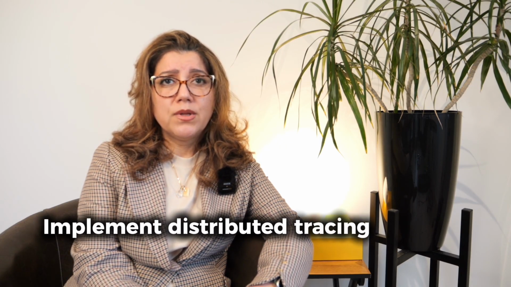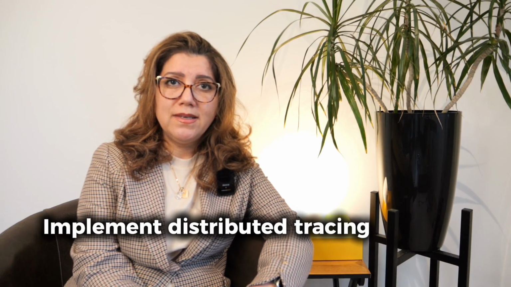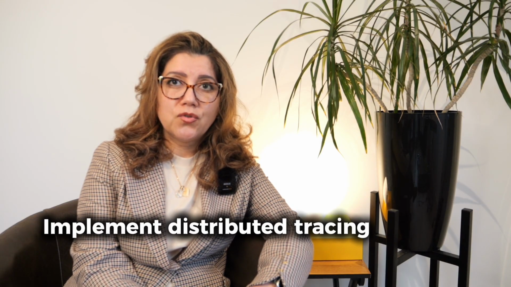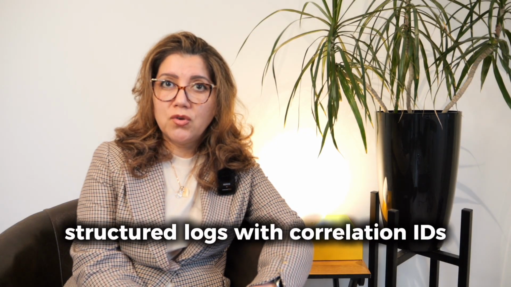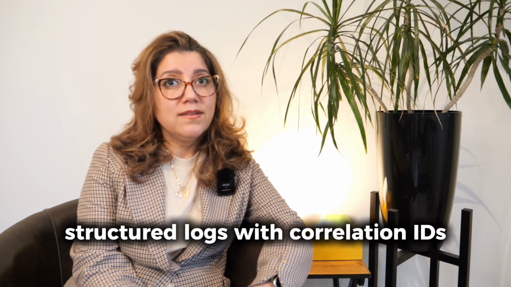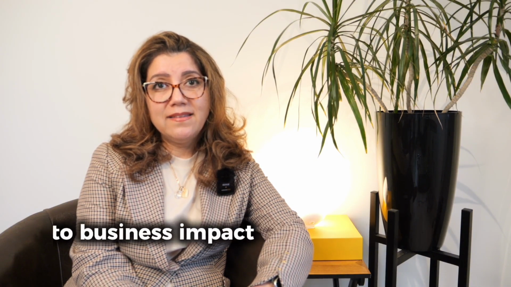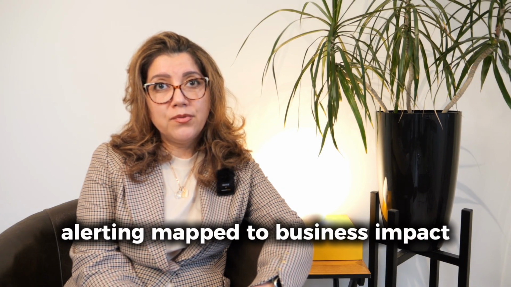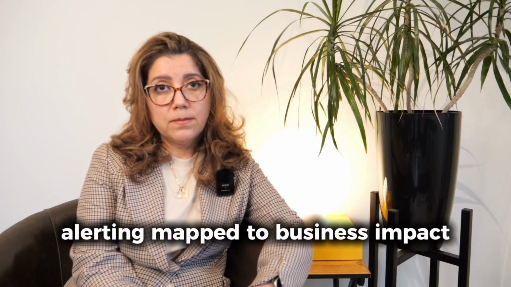Define SLOs per domain, for example, checkout session 99.95%, and SLIs; payment success ratio and checkout latency could be examples. Implement distributed tracing, correlating requests across services, structured logs with correlation IDs, centralized metrics, and alerting mapped to business impact.